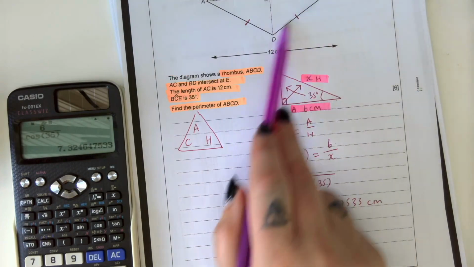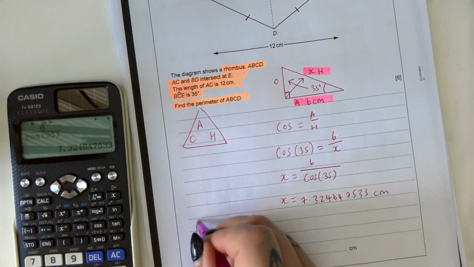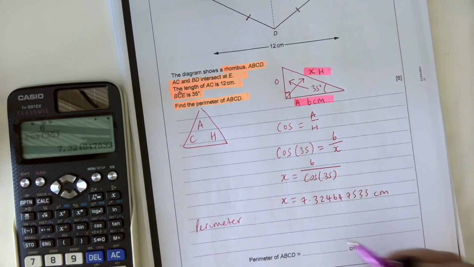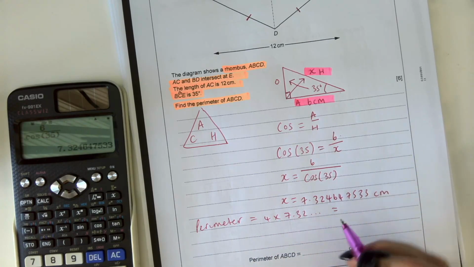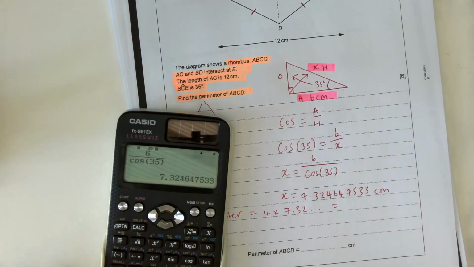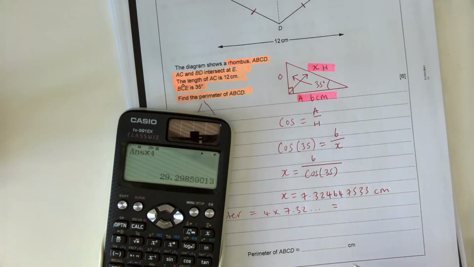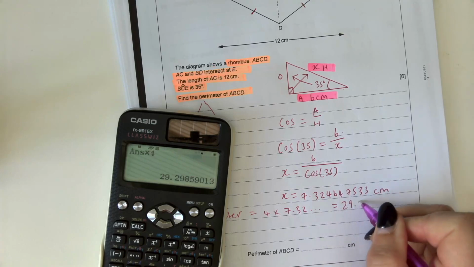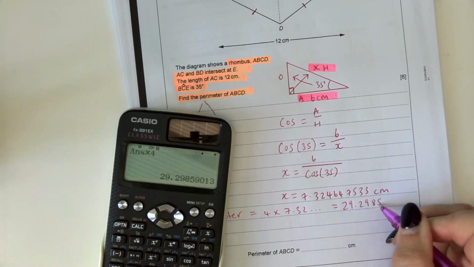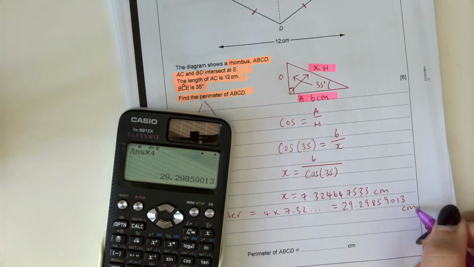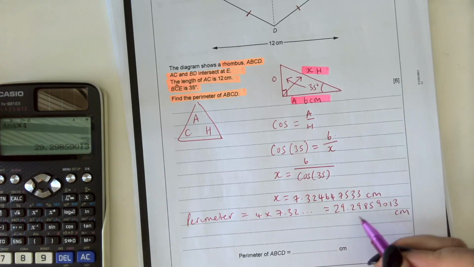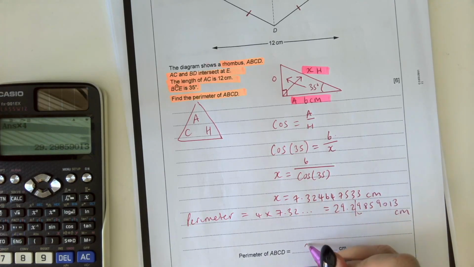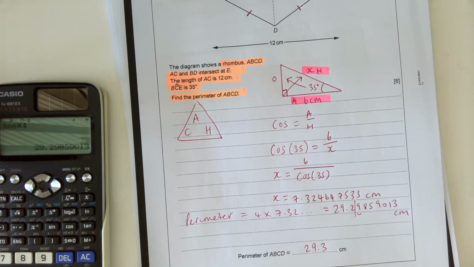So remember, that's one side of my rhombus, and I'm interested in finding the perimeter. So I have 4 of the same sides. So the perimeter is equal to 4 times the 7.32, etc. I've kept that in my calculator, so I'm just going to simply multiply that by 4, which is 29.29859013 centimetres. Now the question doesn't ask us to round it in any way, so I'm just going to round it to 1 decimal place. So I'm going to write 29.3 centimetres there for my final answer.